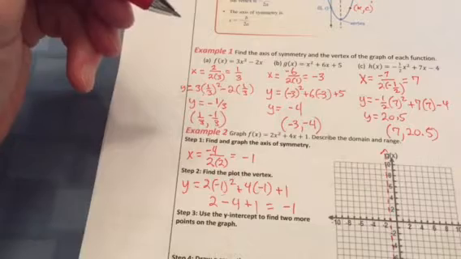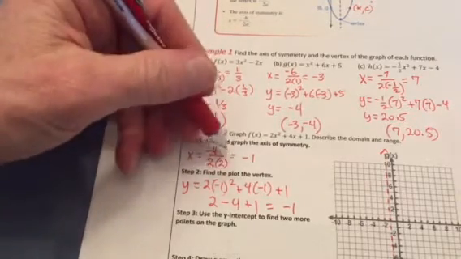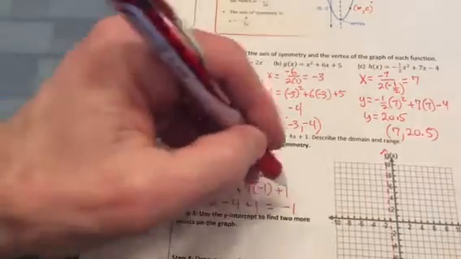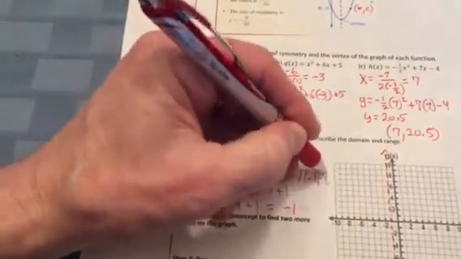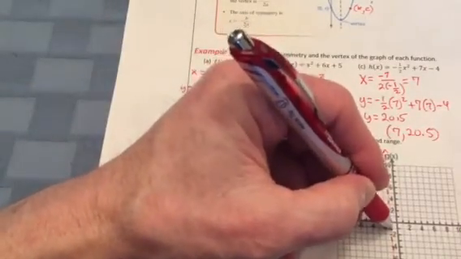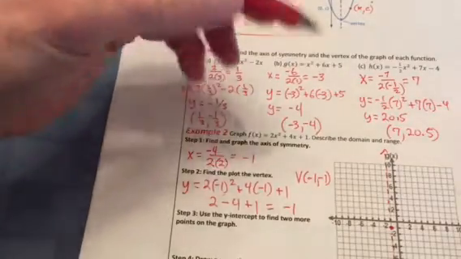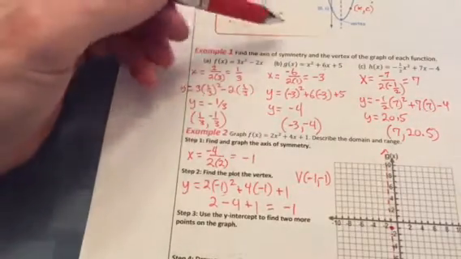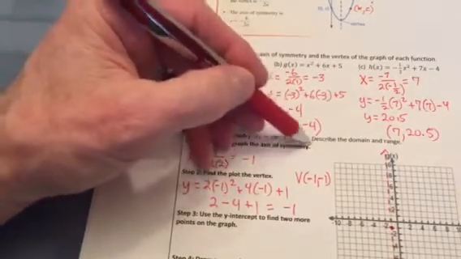All right, then the next thing is that we know that the vertex is at -1, -1. That's 1 to the left, 1 down. That point is right here. Now, the y-intercept, as we learned up at the top of the page, is this number right here.